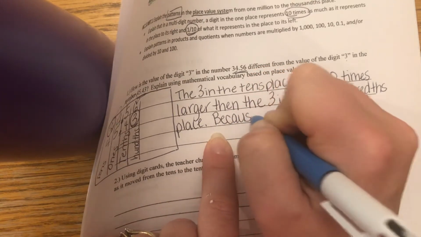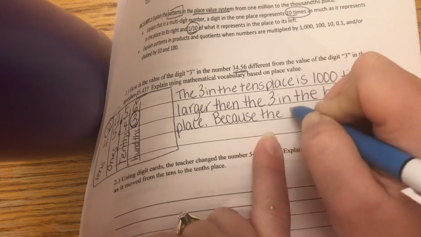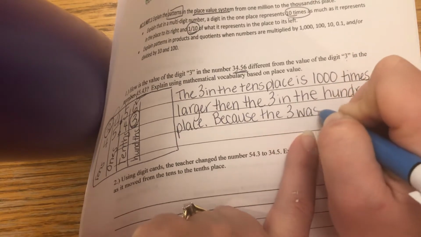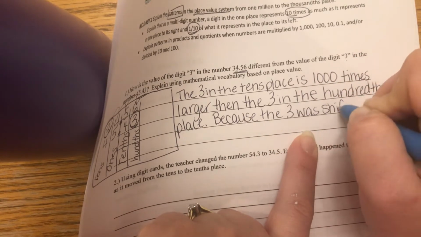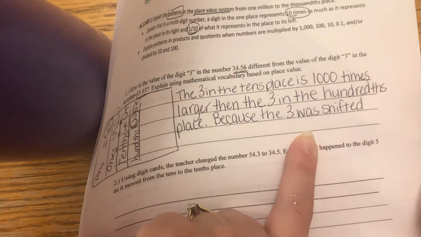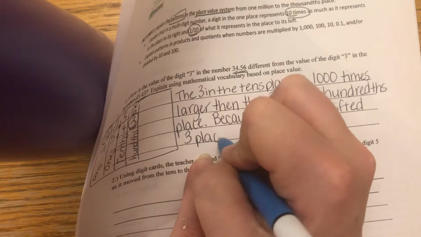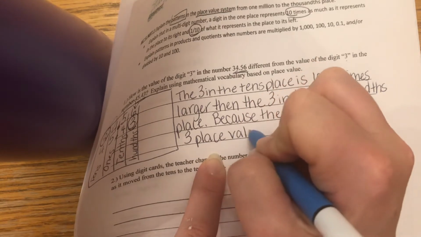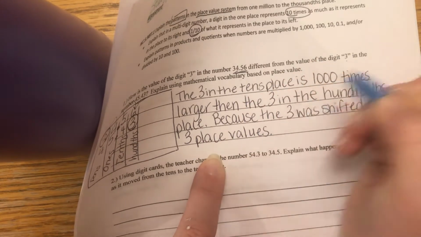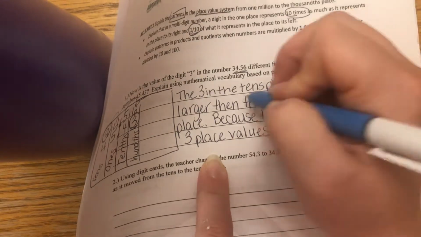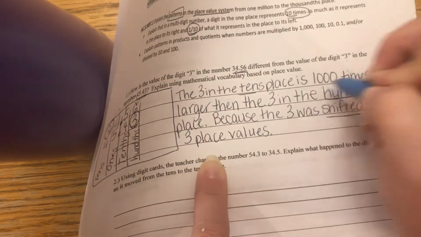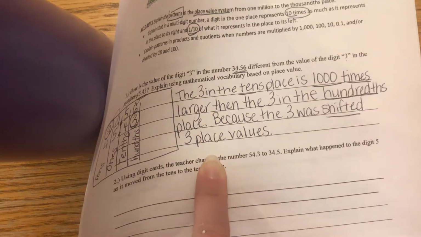Because the 3 was shifted 3 place values. I talked about shifting, I talked about place value, and I talked about how much larger it was than the other.